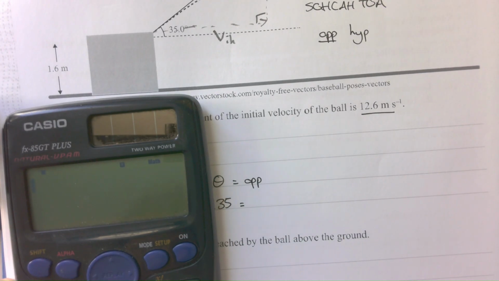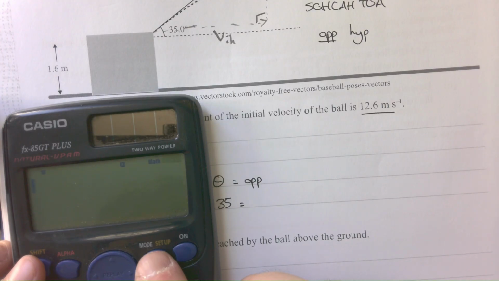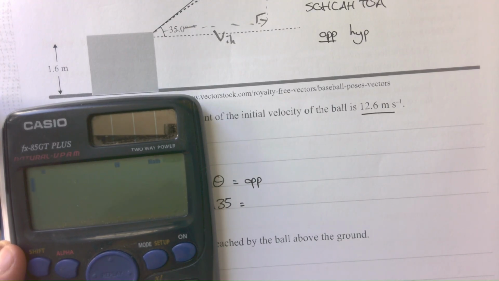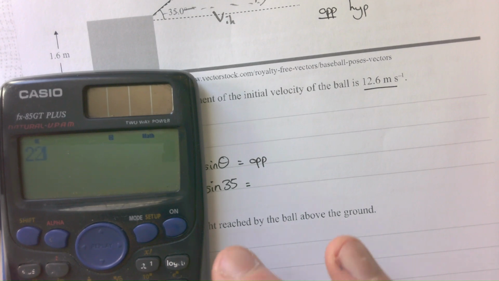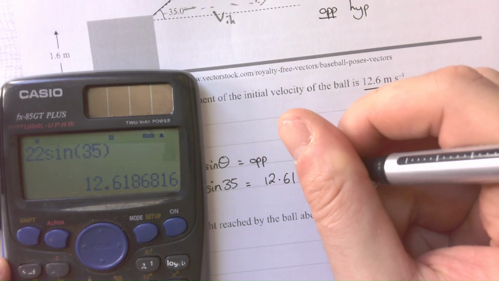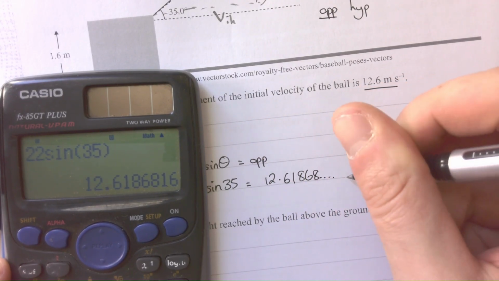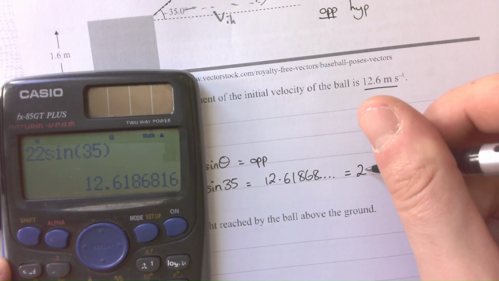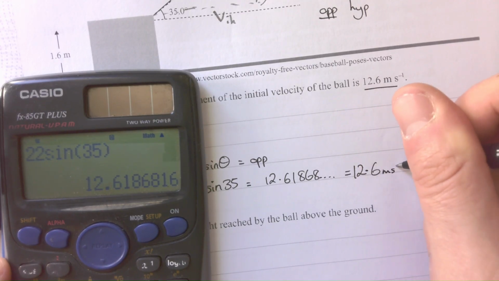Making sure your calculator is in degrees, I'm going to do 22 sine of 35, which gives me 12.61868, which rounds to 12.6 meters per second.